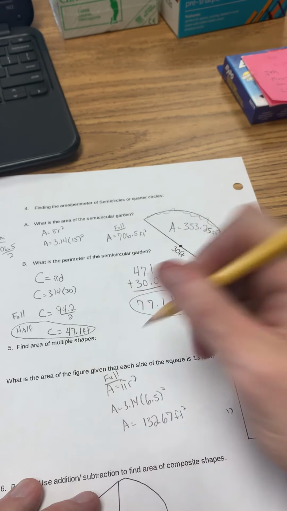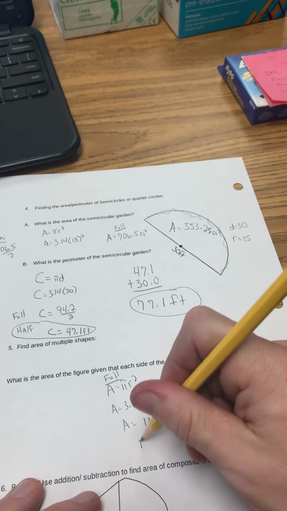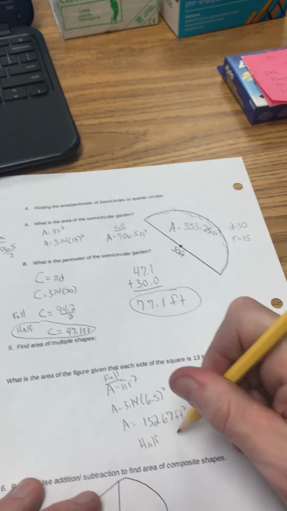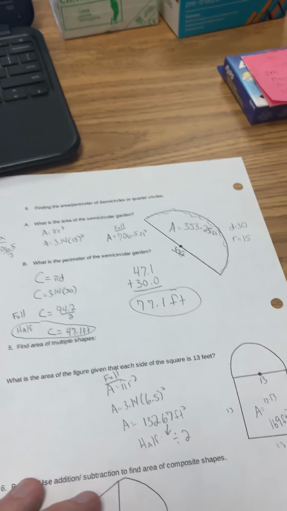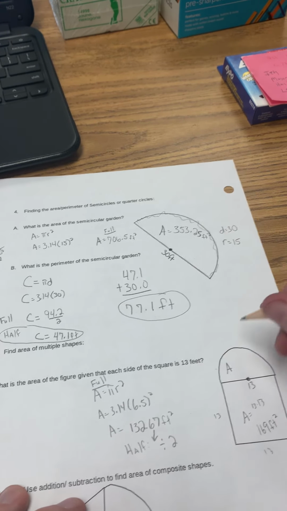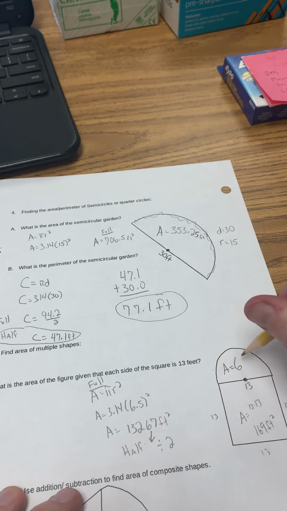That's for a full circle. We want half. So we divide this by 2. 132.67 divided by 2 leaves me with 66.3, and when I round, 66.34 feet squared.